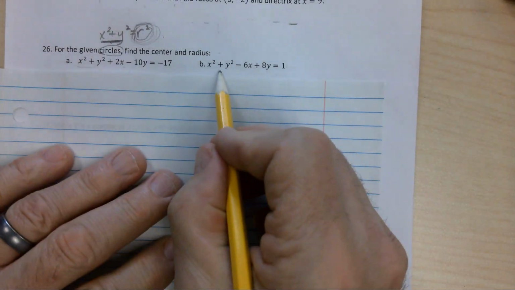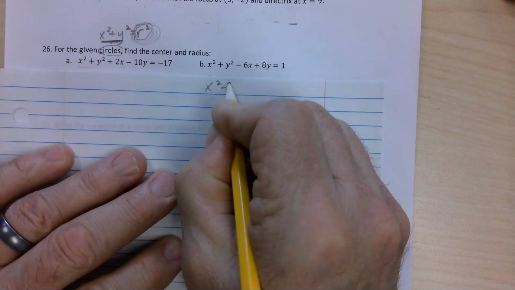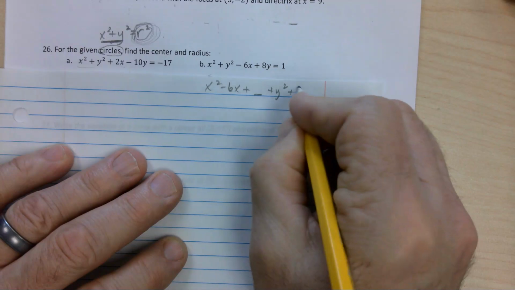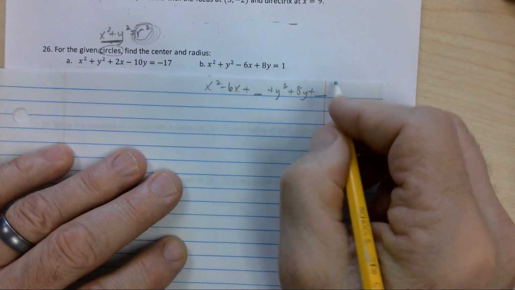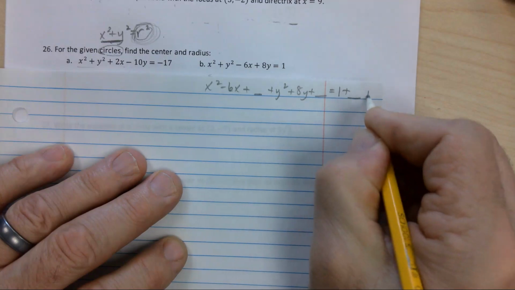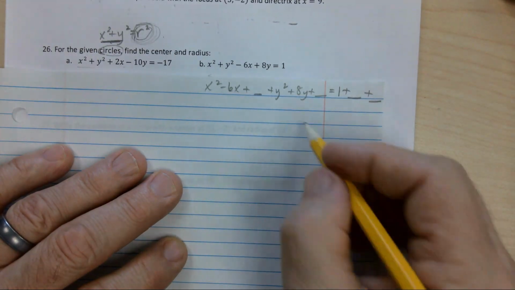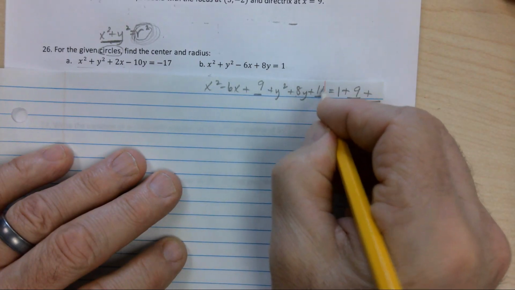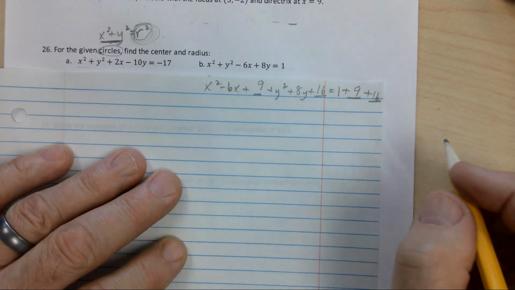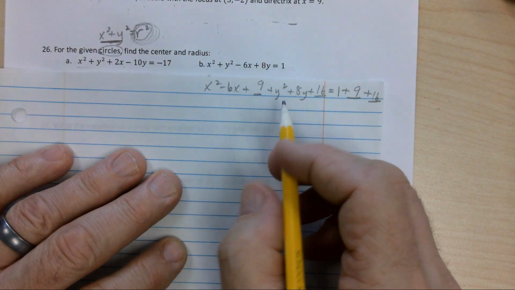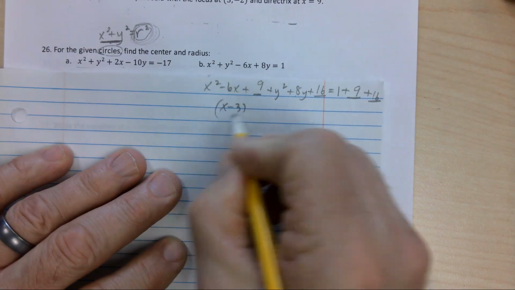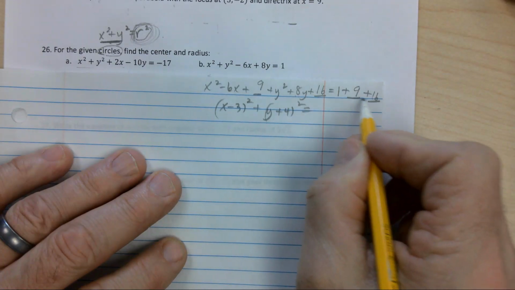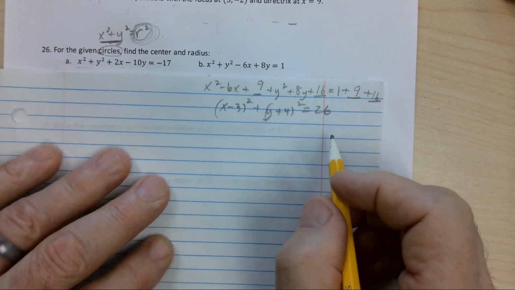Here's another one. Gather your x's, gather your y's, and that equals 1 plus space plus space. Take half and square it, 9. 9. Take half and square it, 16. 16. And we get x minus 3 squared plus y plus 4 squared equals 26.